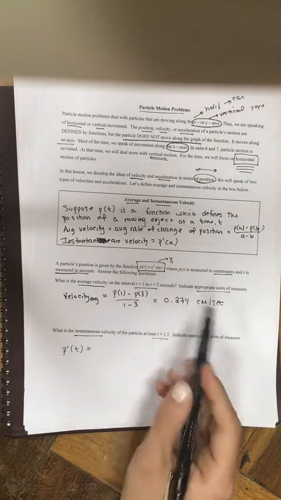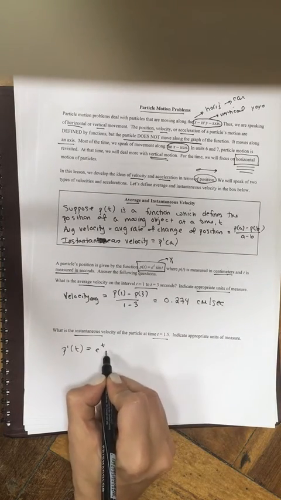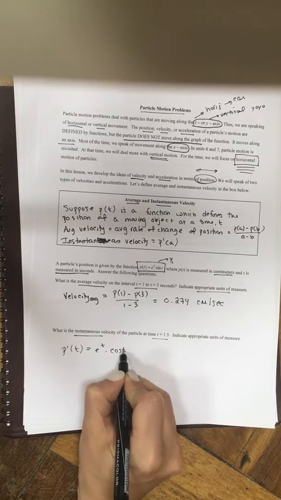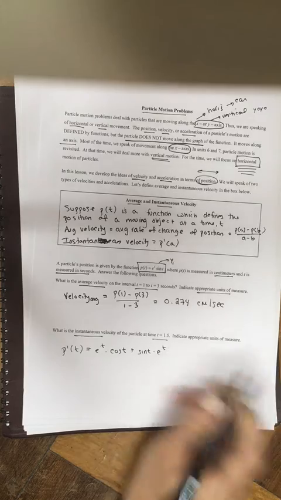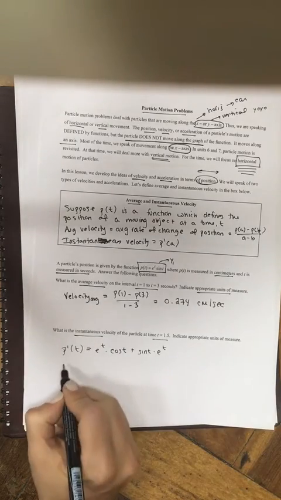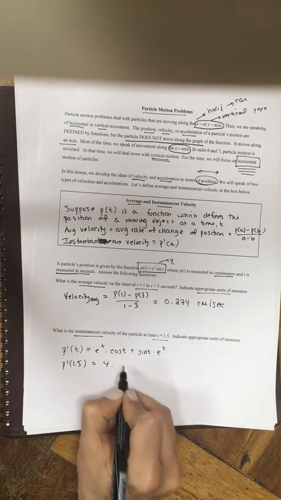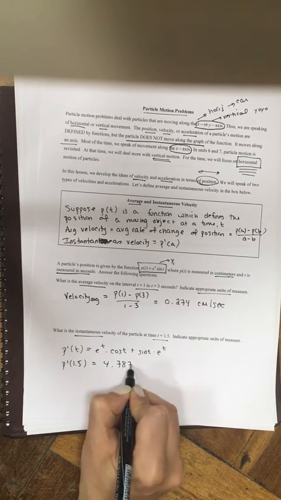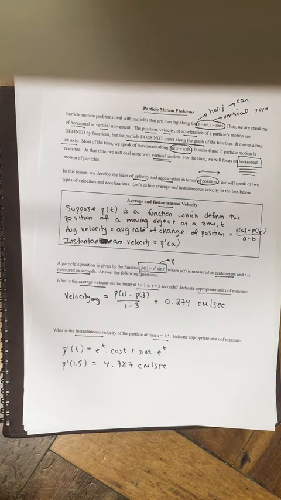P prime of t is going to require product rule. So first times the derivative of the second plus second times the derivative of the first. And then however you want to find p prime of 1.5, you're going to get 4.787 centimeters per second. So the instantaneous velocity is significantly faster than the average velocity.